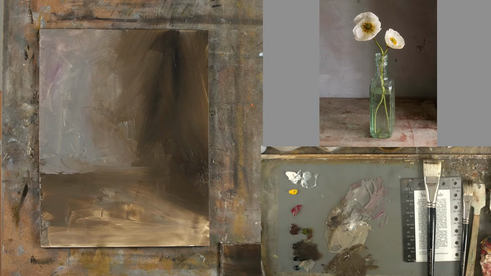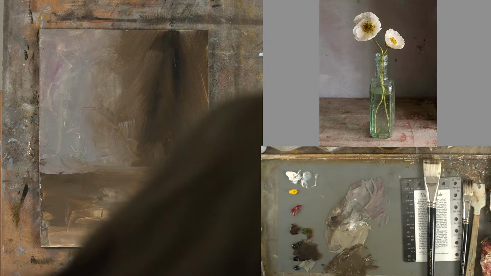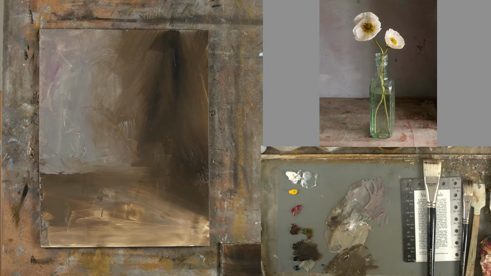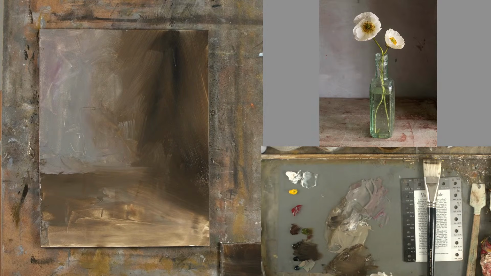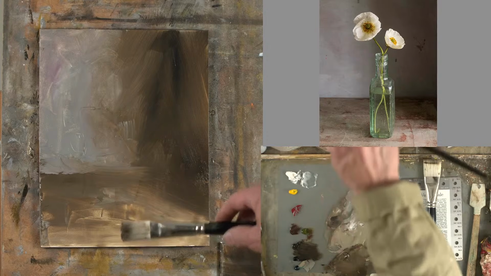And I realized that a lot of people would prefer for things to be more carefully painted, which is fine, if that's what you like. You know what? I'm going to put the cast shadow of the bottle in straight away, so I can see kind of where it's going to go.